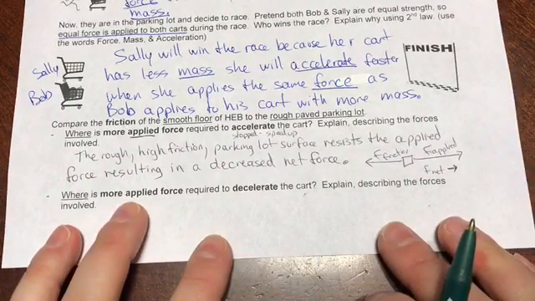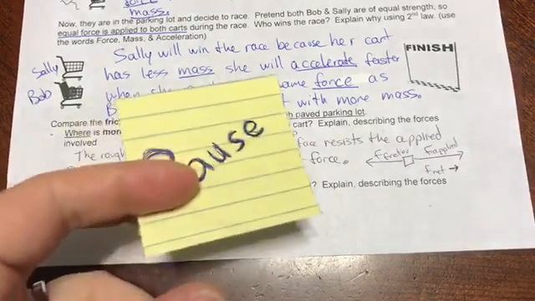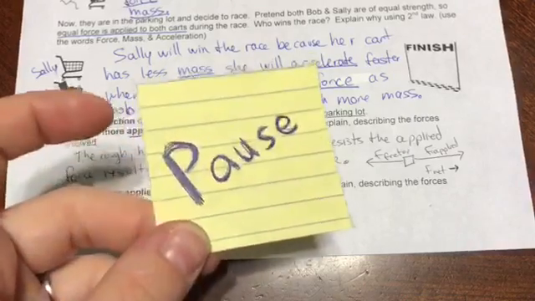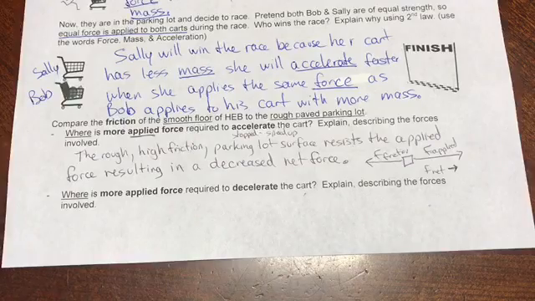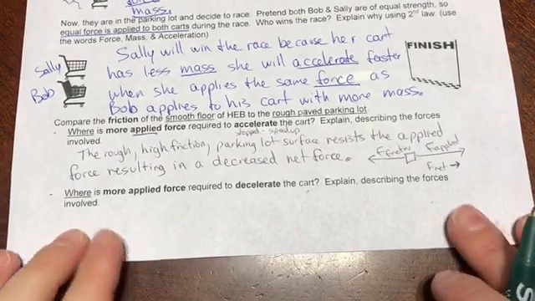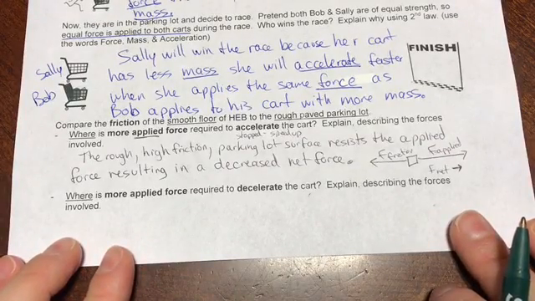Now, where is more applied force required to decelerate the cart? Pause. Complete sentence answer. Okay, more force is required to decelerate the cart. All right, this one is probably the most challenging question on here.